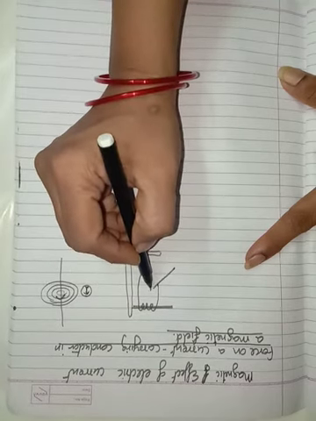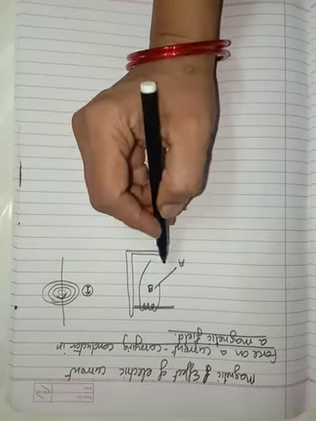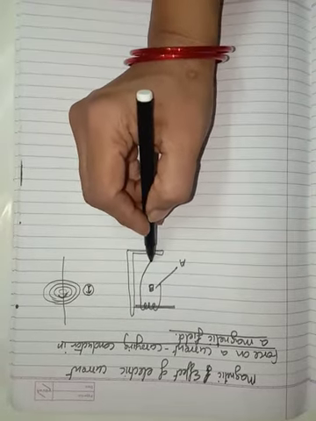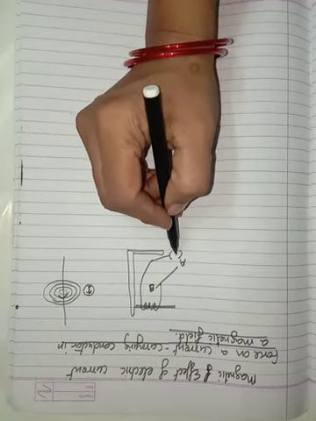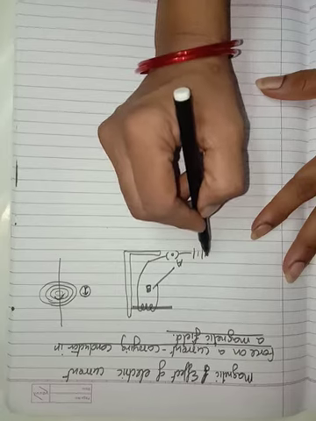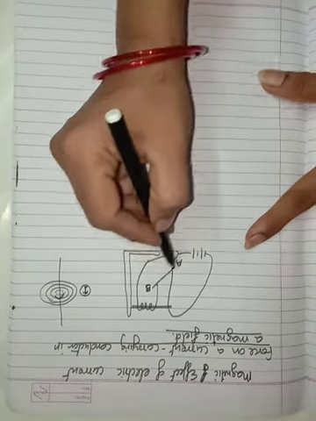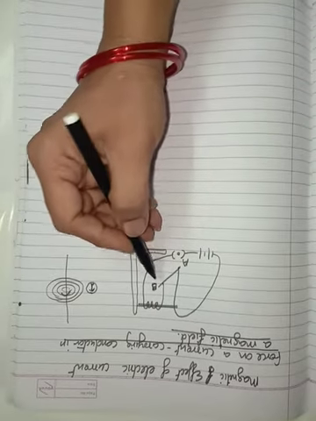This wire is an aluminium wire. We are using aluminium wire because we know that aluminium is a good conductor of electricity. Now this wire is connected with the switch and the battery, and we can hang this wire like this.